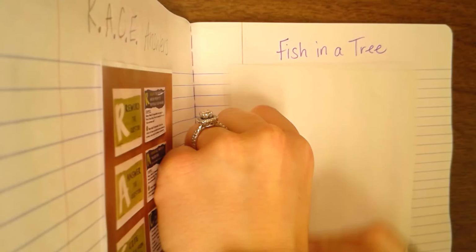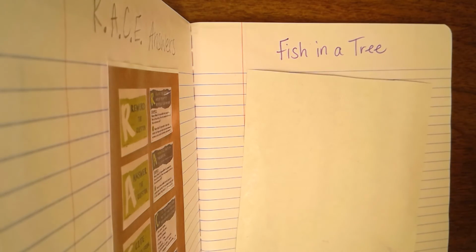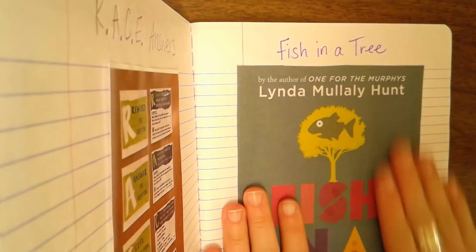Okay, so that is done. That is all we're doing on this page. We're just putting on the book cover so we know that this next section and the couple pages that follow will be dedicated to Fish in a Tree.